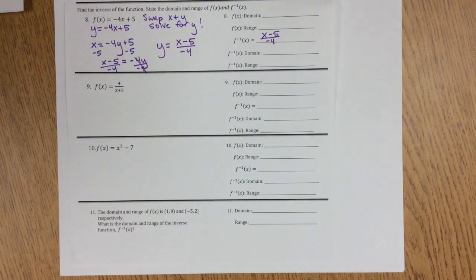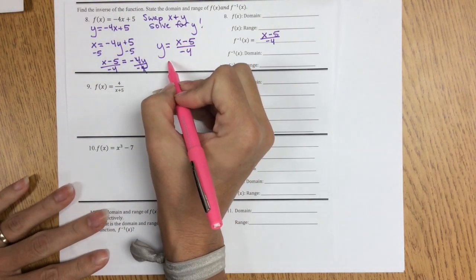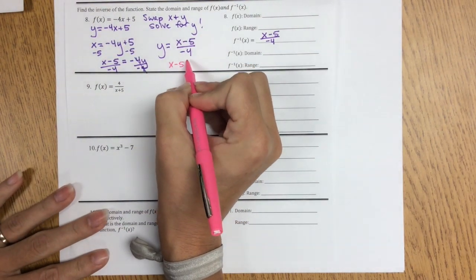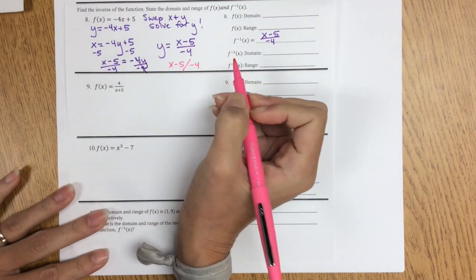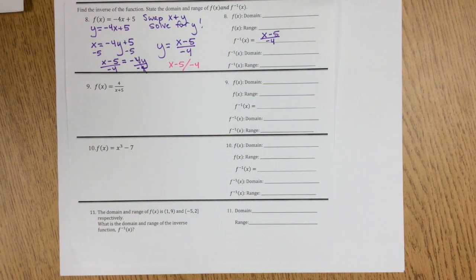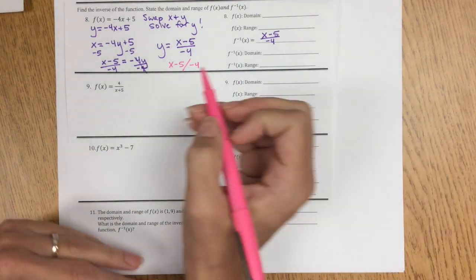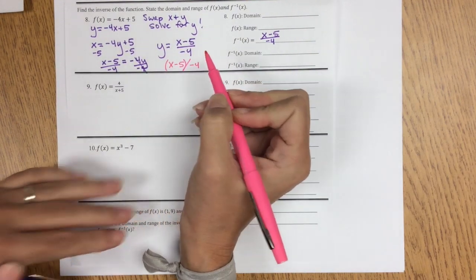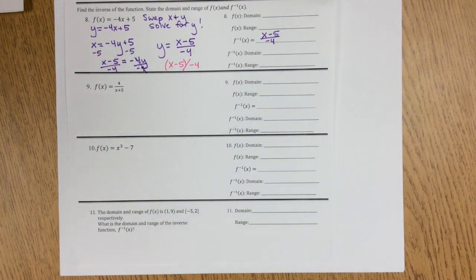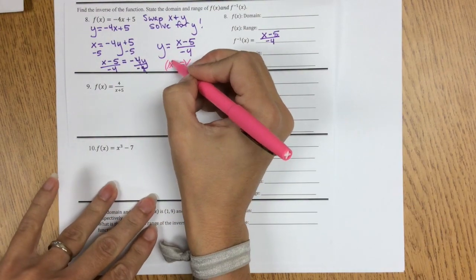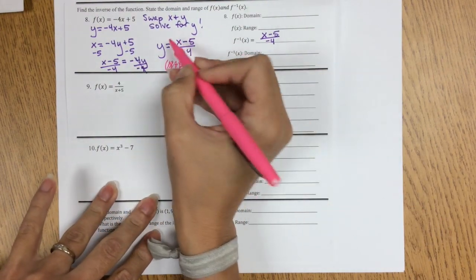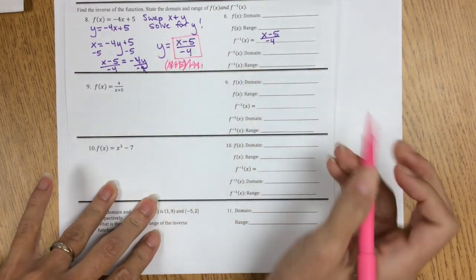Please make sure you're writing your fractions on top of each other and not with a slash. I will tell you that I got a lot of answers like this, x minus 5 over negative 4. I don't know what that is. If you do it that way, I'm going to have a hard time unless you put parentheses. So please do not write it like this. Write it like this. Okay?